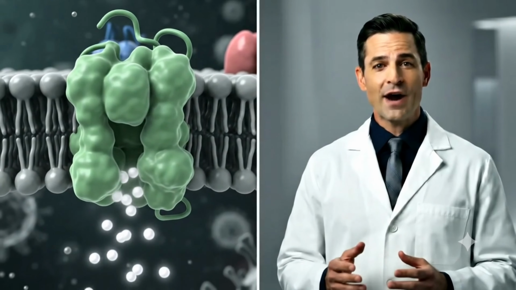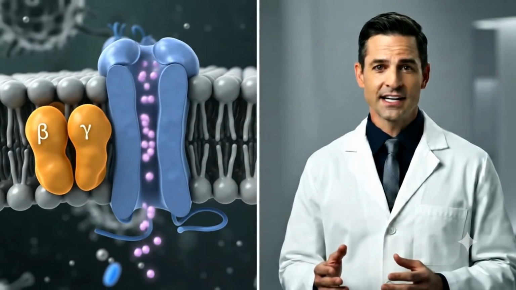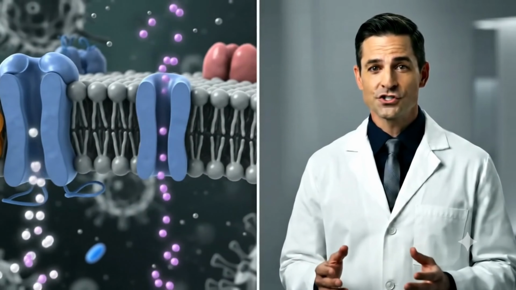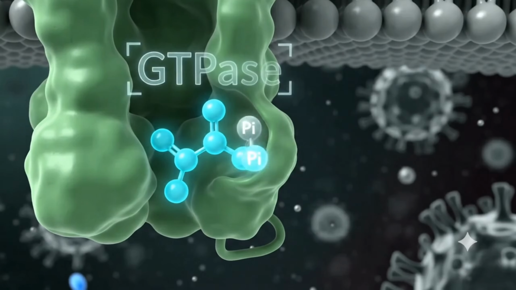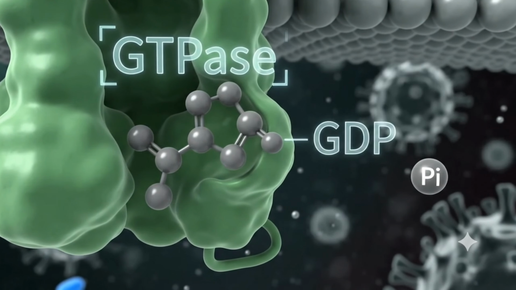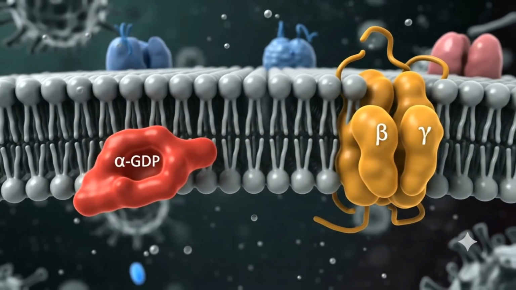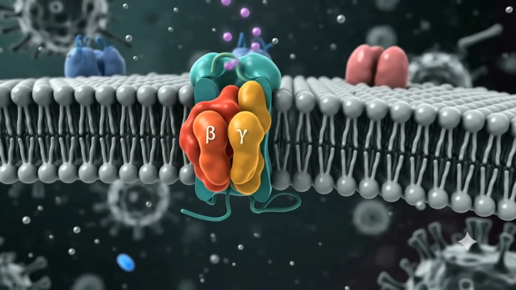The alpha subunit interacts with specific enzymes like adenylyl cyclase to generate second messengers. The signal is self-terminating. The alpha subunit possesses intrinsic GTPase activity, eventually hydrolyzing GTP back to GDP. The subunits reassemble. That concludes our overview.